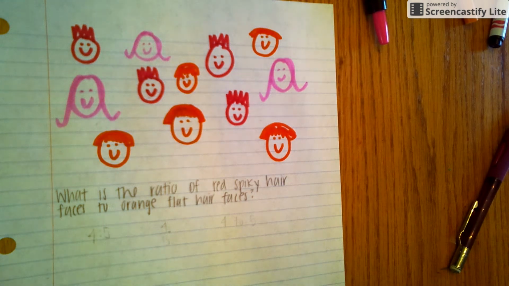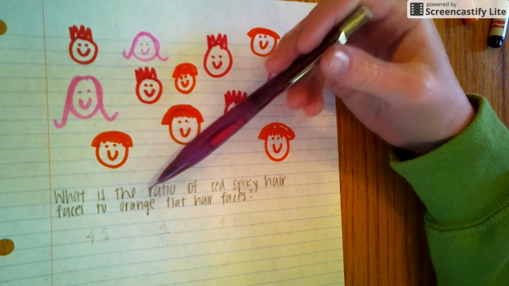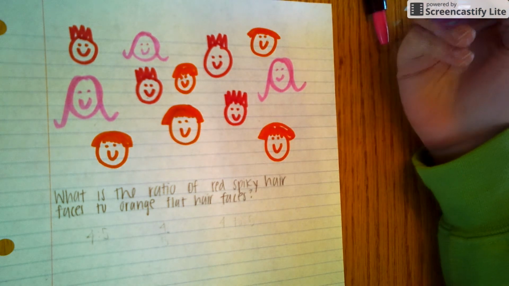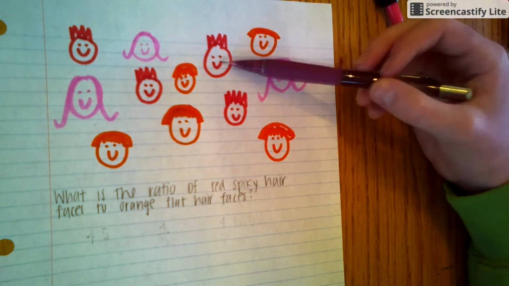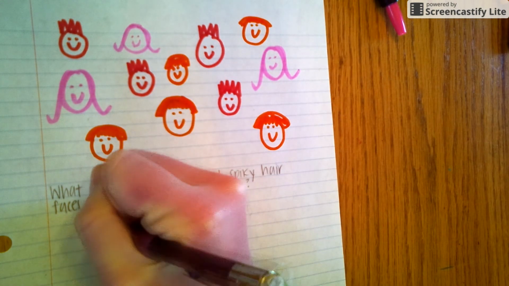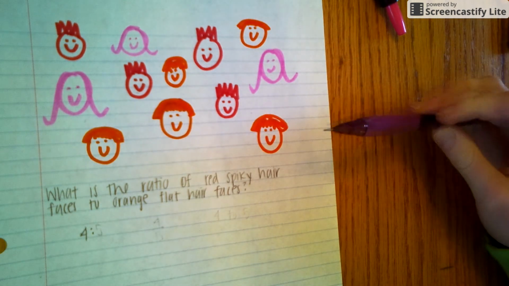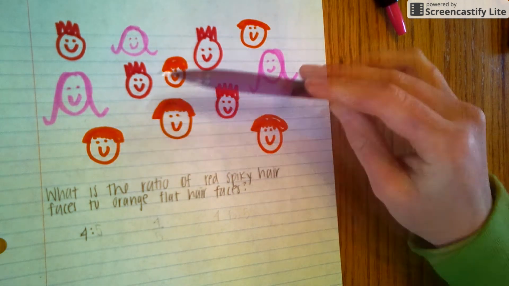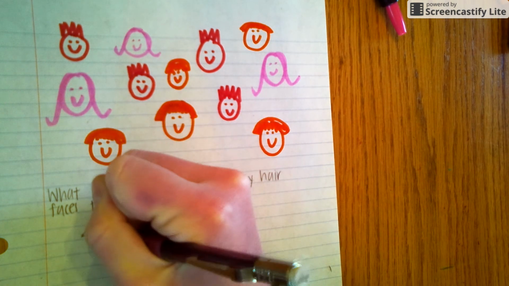Okay, here's another example of ratios to further your knowledge about ratios. Here we have, what is the ratio of red spiky hair faces to orange flat hair faces? What you do is you count the number of red spiky hair faces. So 1, 2, 3, 4. So there's 4 of the red hair. Then we have to count the number of orange flat hair faces. So there's 1, 2, 3, 4, 5. So our ratio is 4 to 5.